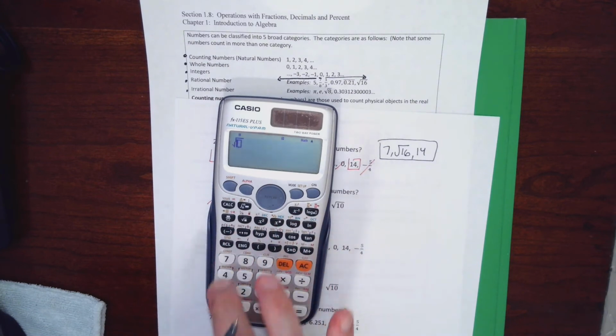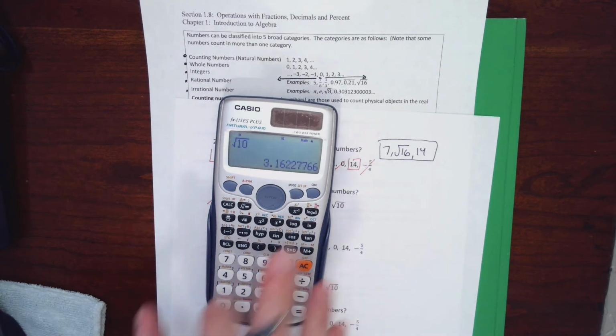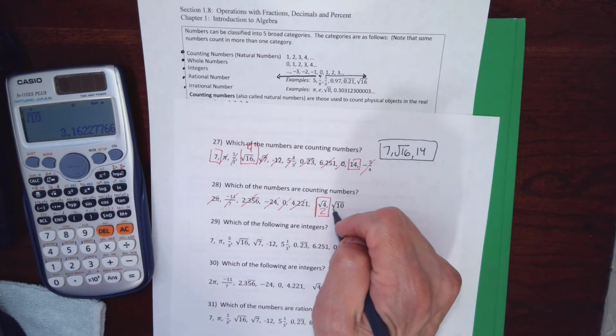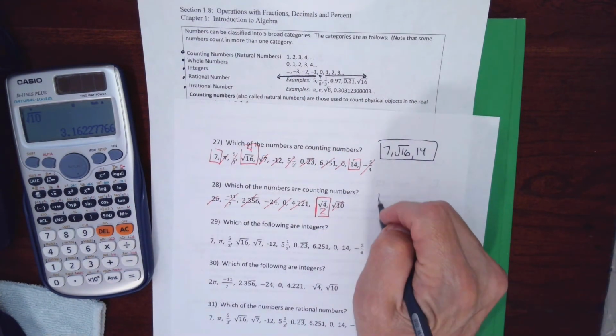But the square root of 10, when I hit equals and it gives me the square root back, it means it has an ugly decimal. I hit the SD on my button calculator to get the decimal. Square root of 10 has a decimal. No good. So the only number in my list that fits the category of 1, 2, 3, 4, ... is the square root of 4.